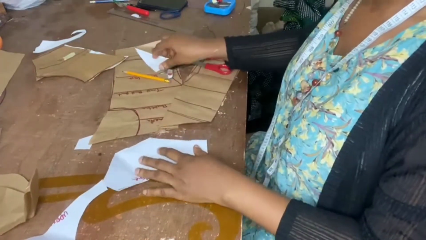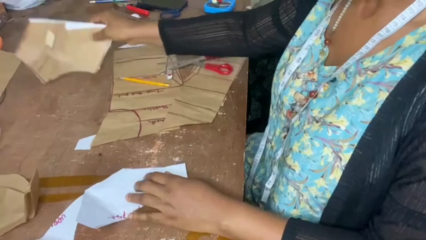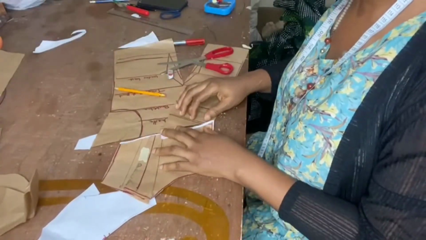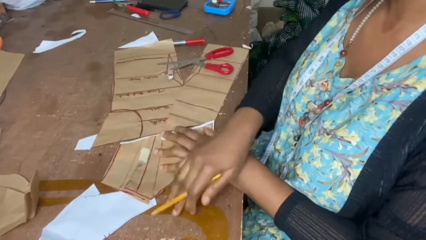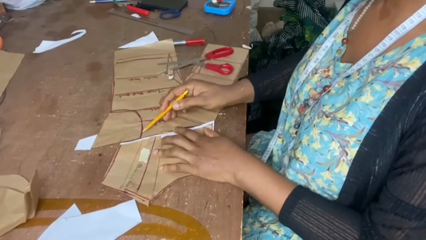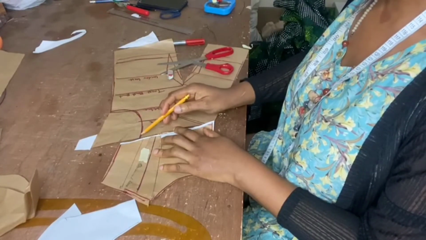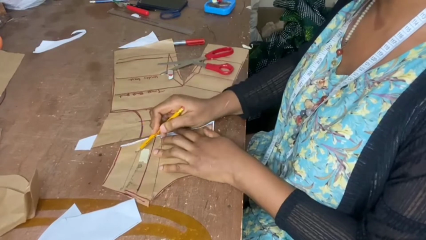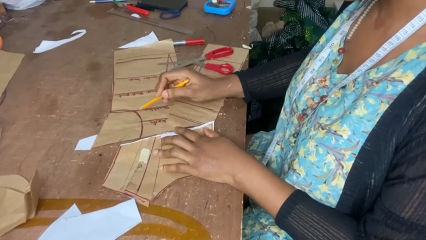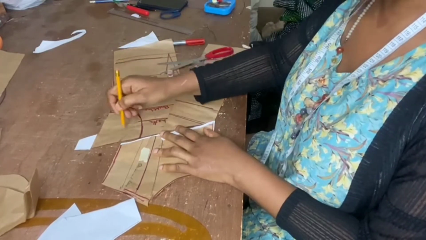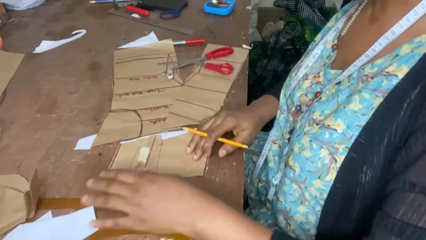So now if you notice, let me use this one to explain. Our shoulder line, where our shoulder armhole is, is not the same. The upper part of the armhole is not the same with that of the bodice, this side of the bodice. So that's the reason I said we should leave an extra space here for us to connect.